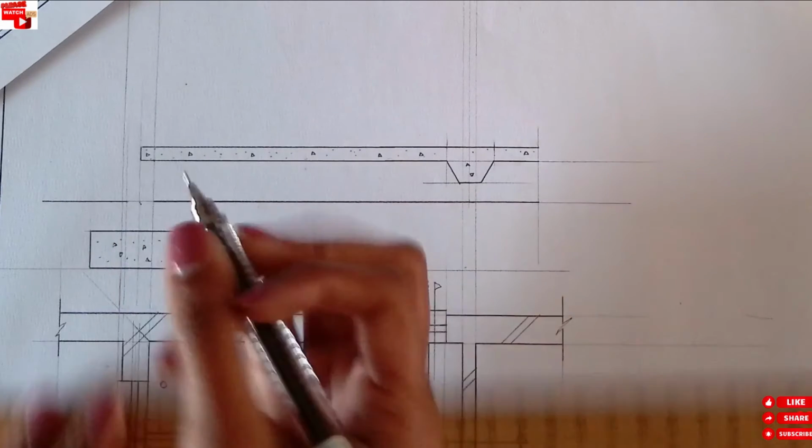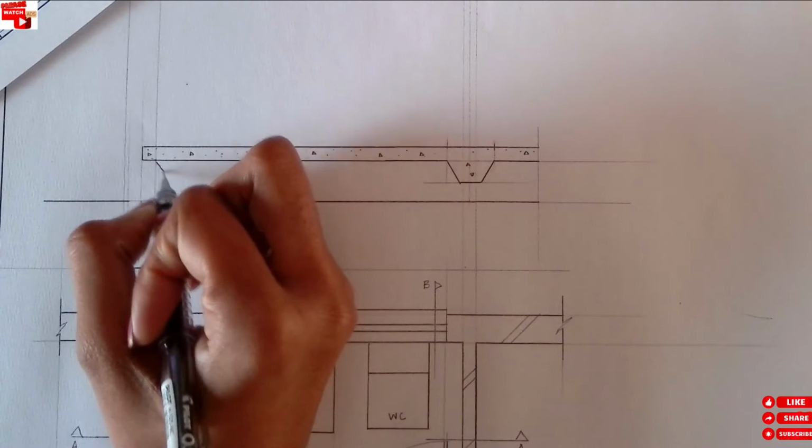You can use your 45 here, which you are allowed to use freehand.